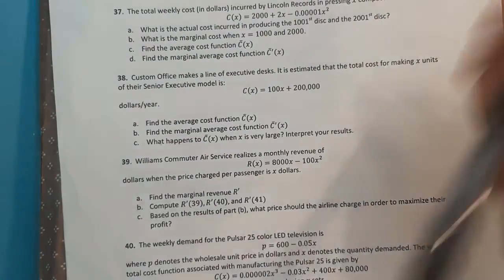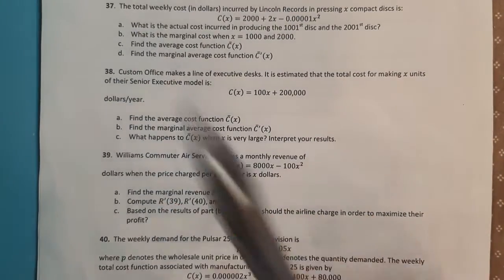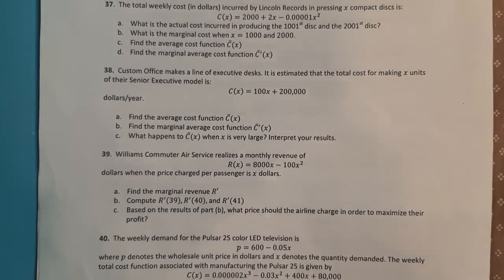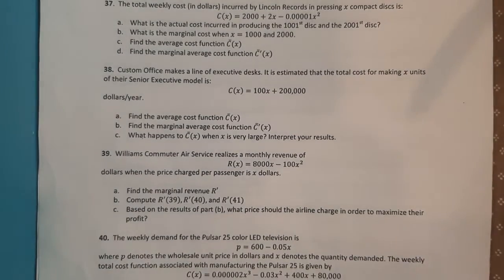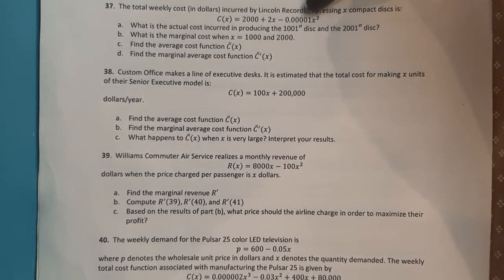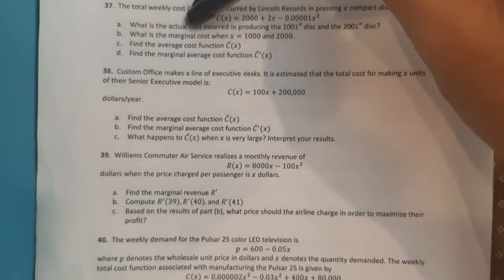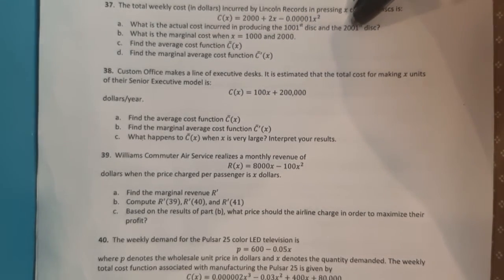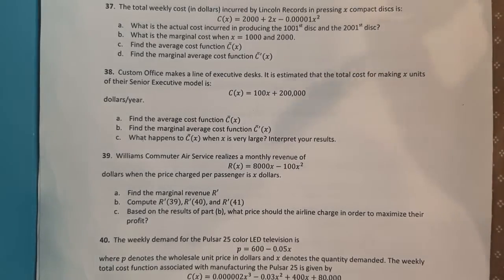So in question 37, the total weekly cost in dollars incurred by Lincoln Records in pressing x compact discs is C(x) = 2,000 + 2x - 0.00001x^2. What is the actual cost incurred in producing the 1,001st disc and the 2,001st disc?